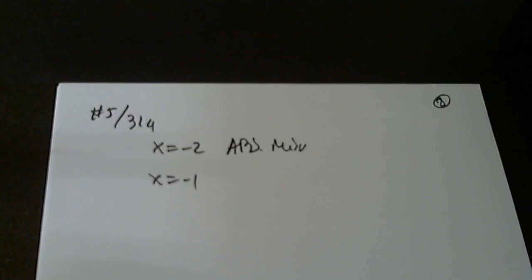Now at -1, what can we say? What happens at -1? What type of point is that? Is that an inflection point? No, because there is no concavity change. Concavity is changing here, down, up.